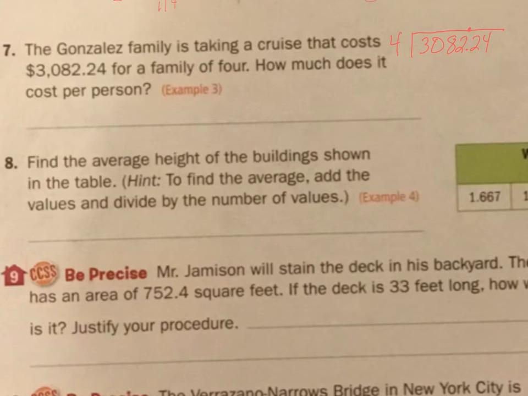Take care of my decimal, keeping that in line. That's really important that you keep that in line. Now, 4 goes into 3? No, it does not. 4 goes into 30 7 times. So that's 28. Subtract it out. That gets me a 2. Bring down my 8. 4 goes into 28 7 times. That gets me exactly 0. Bring down my next number, which is a 2. It goes into 2 0 times. So that becomes 0. Subtract that out. It's 2.